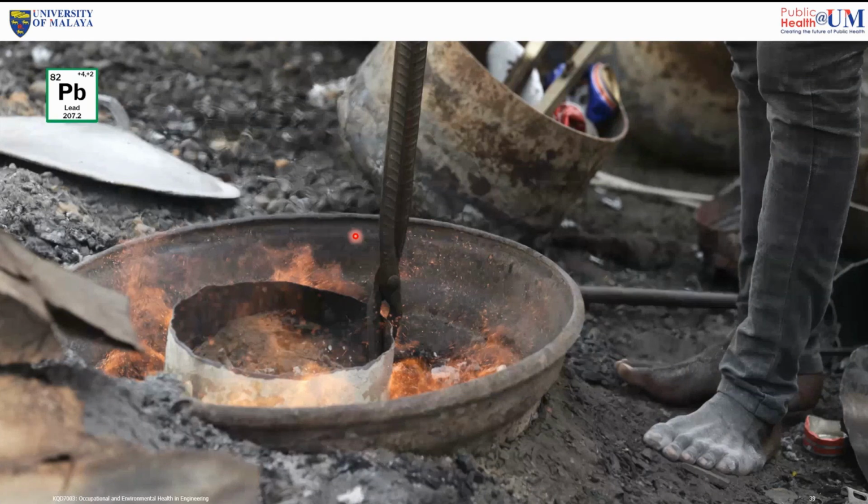But of course, we know there are a lot of people doing lead recycling at the cottage level or cottage industry, which is quite dangerous. So if you have a lead battery, or when you leave it at your mechanic, make sure it is sent to a certified, registered recycling center.